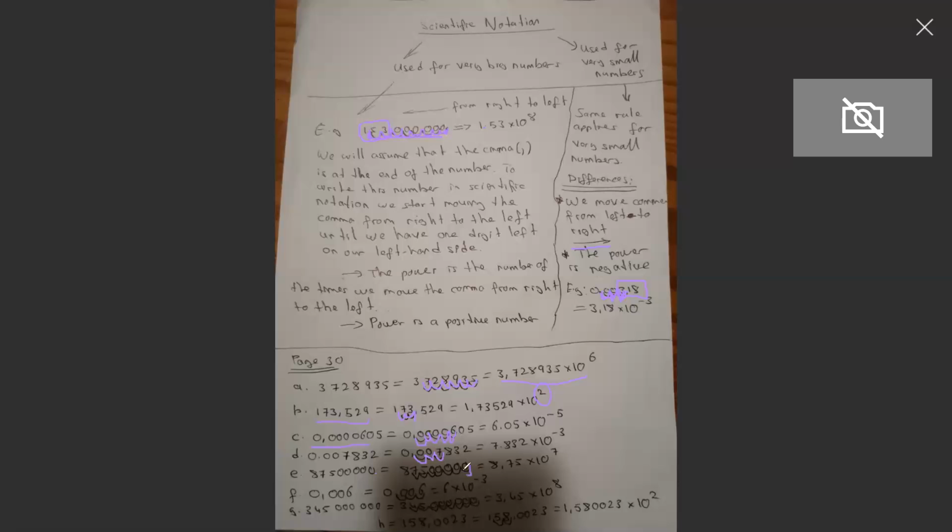So 1, 2, 3, 4, 5, 6, and 7. I'm going to stop here now because I have only one digit on my left. It's 7. So 7,5. I'm going to remove all the zeros. Now times 10 to the power of 7. Why 7, guys? Again, please do not forget this. Because I moved this comma from right to the left 7 times.